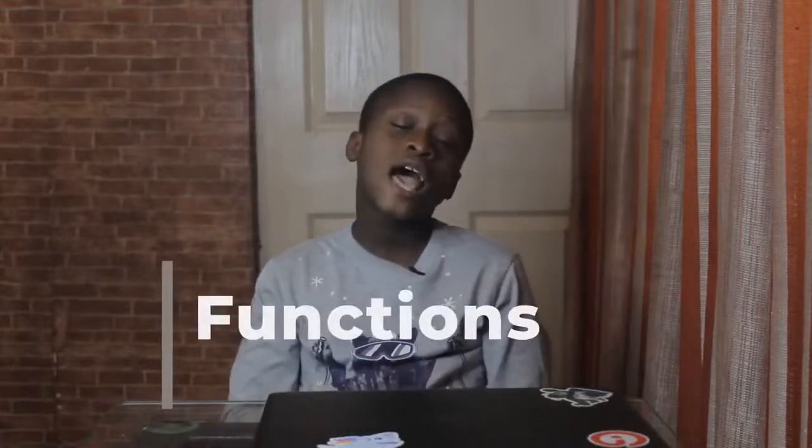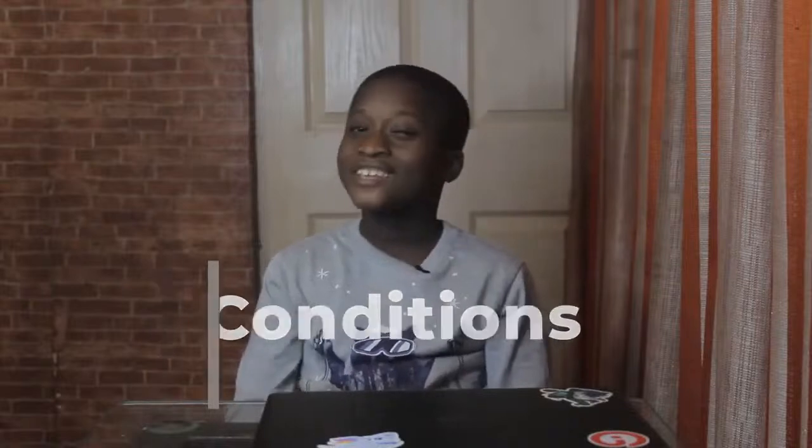So, let's talk about basic things that we have in JavaScript. We have loops, functions, and conditions. There's still more things you can do. You can check the JavaScript documentation. You can go to w3schools. There are a lot of places to learn JavaScript for free.